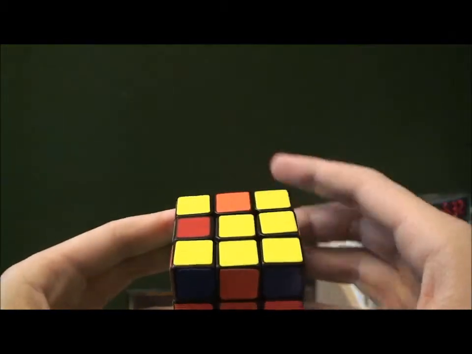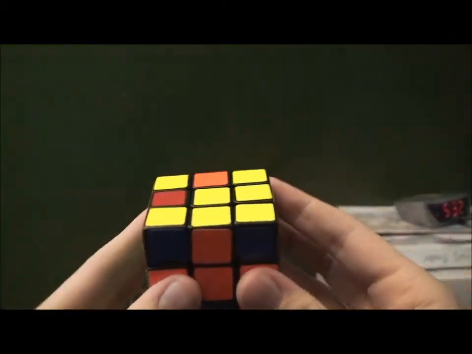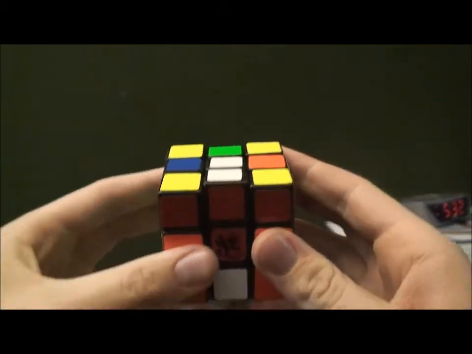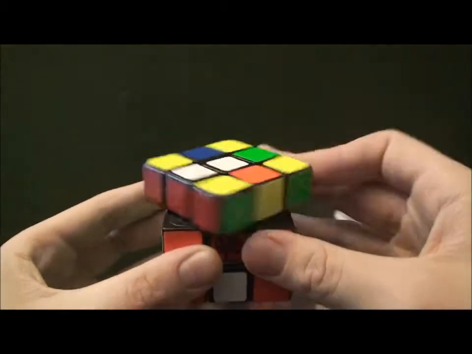The last case we have is when we have 2 on the top and they're next to each other, and to solve this you do an M' U M', and then you'd have the 3 on top, so you do a U2 M' U M'.